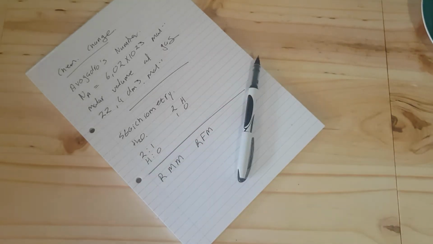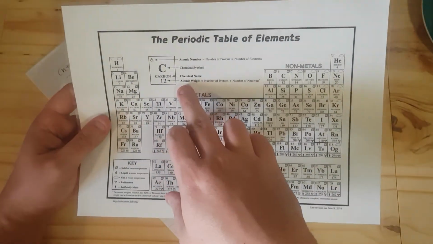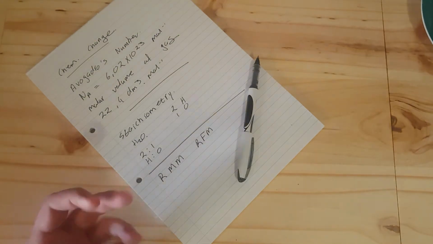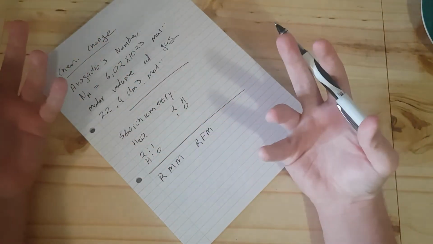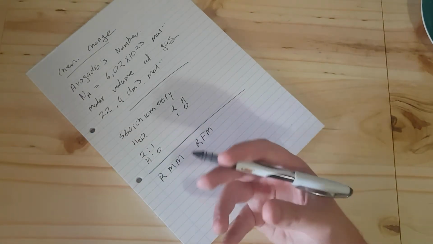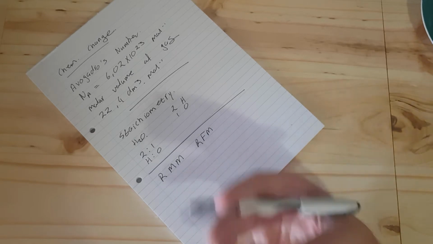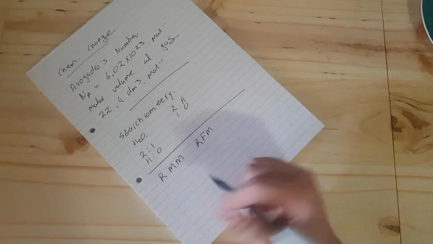Now, if I get back to my periodic table, you will see the atomic weight. Every atom has a weight, it has a mass. This relative molecular mass refers to the mass of everything in the molecule, all of the atoms' mass together.